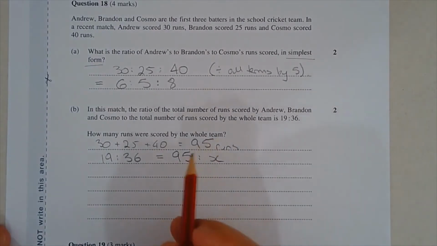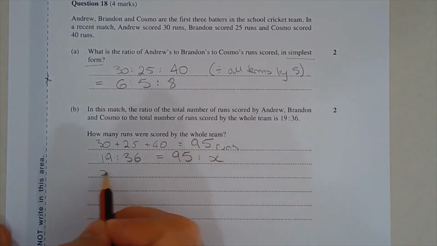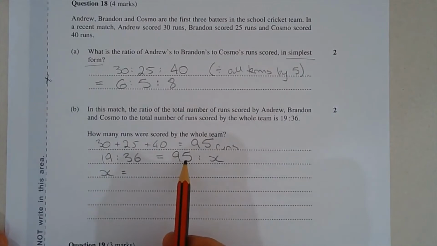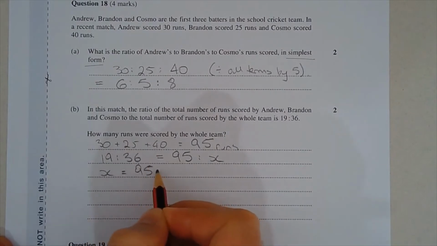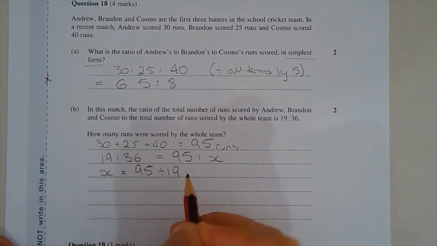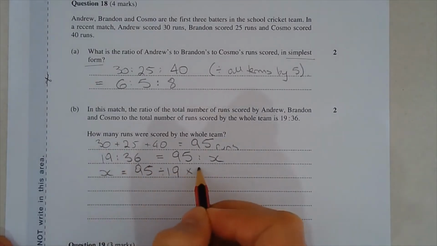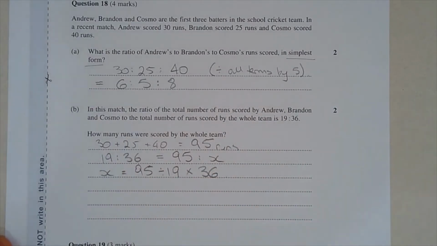So the way we're going to work this out is by this calculation: 95 divided by 19, then we're going to multiply it by 36.